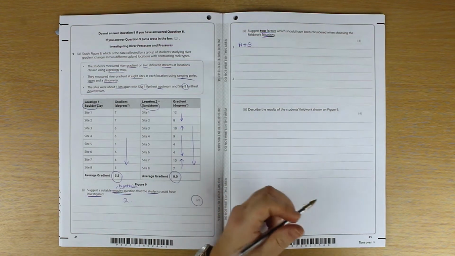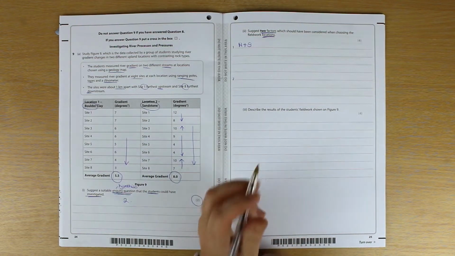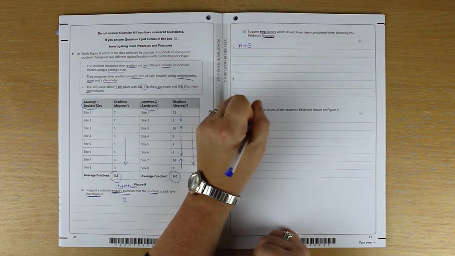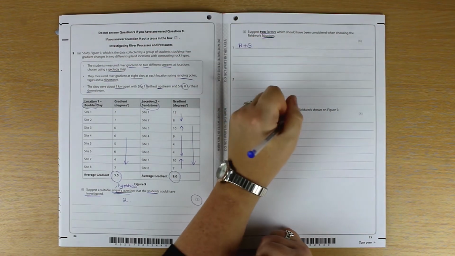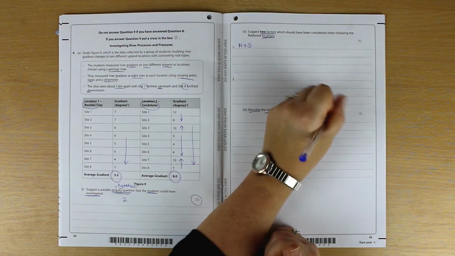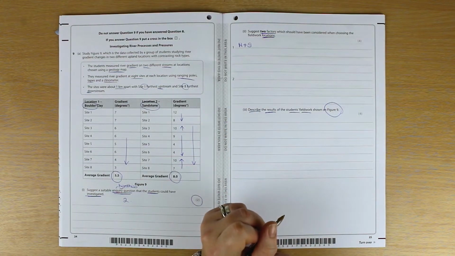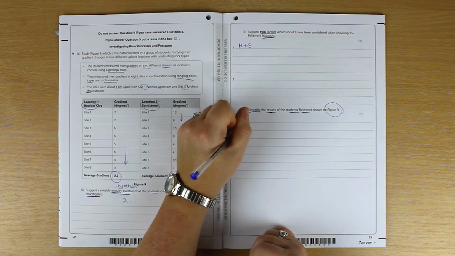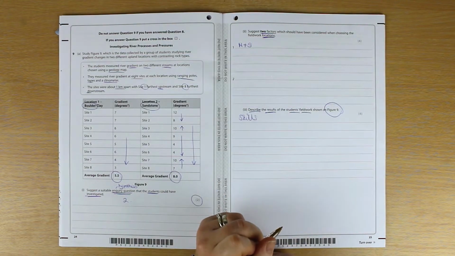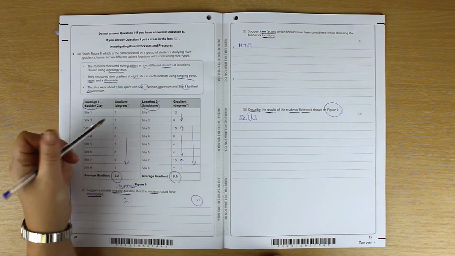The last question, using somebody else's fieldwork information, I think is incredibly easy. Describe the results of the fieldwork shown in figure 9. It's almost like a skills question. In fact, it is a skills question. What are their results saying?